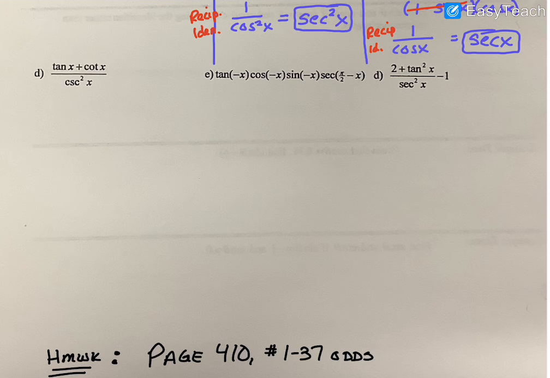Those negative x's you see should make you think, oh, I need to use my even and odd functions when I see a negative x inside the parentheses. So we're going to use even and odd functions to replace those. And when I see pi over 2 minus x in my parentheses, that makes me think I want to use my cofunction identities.